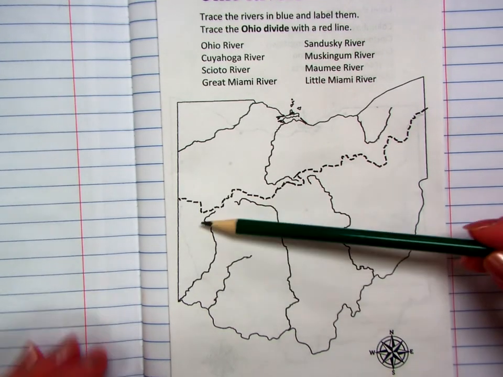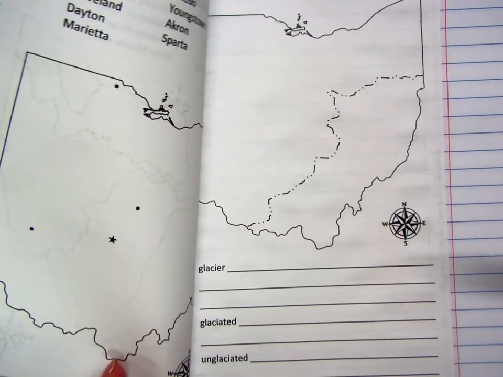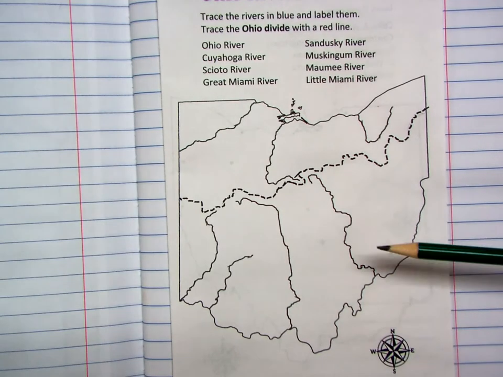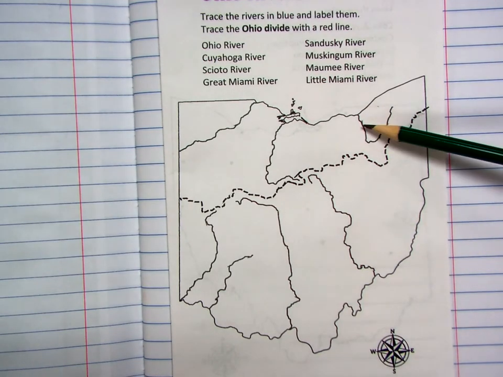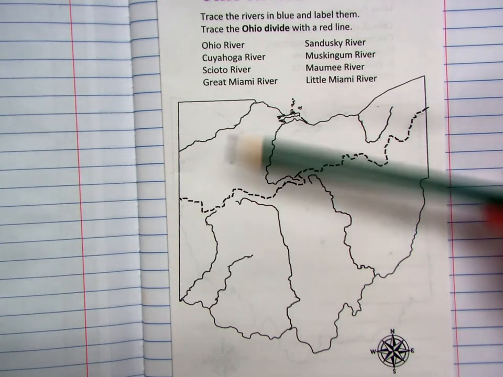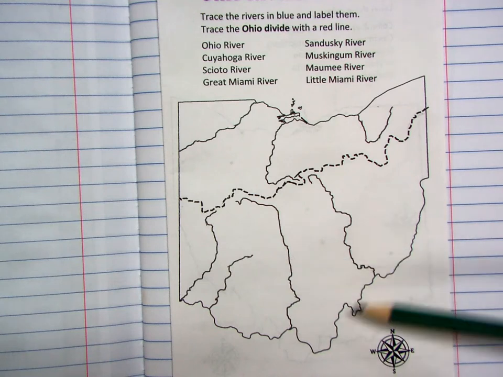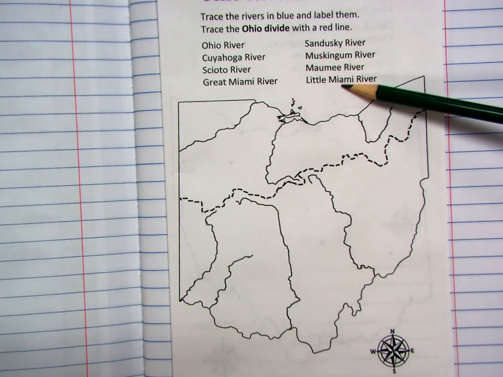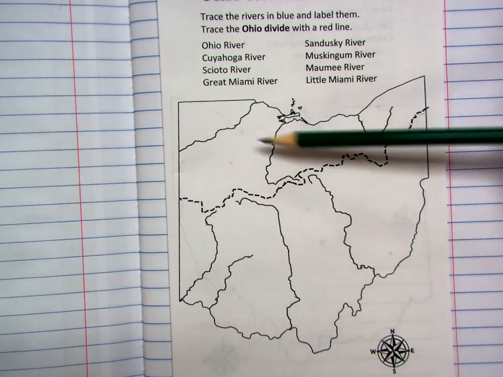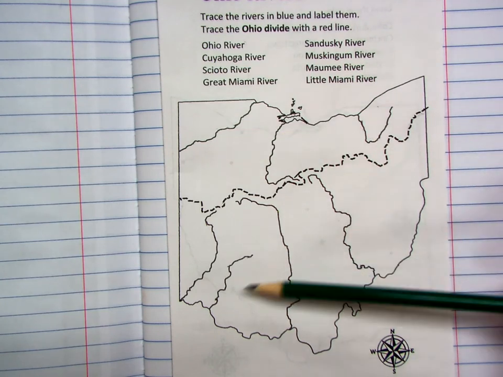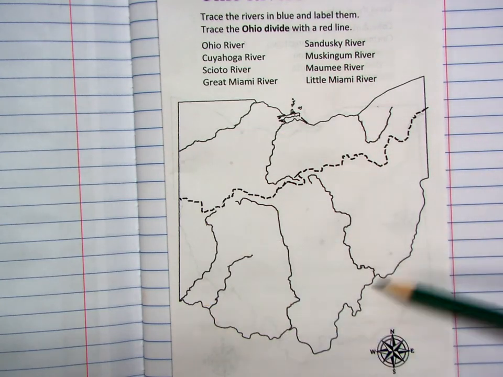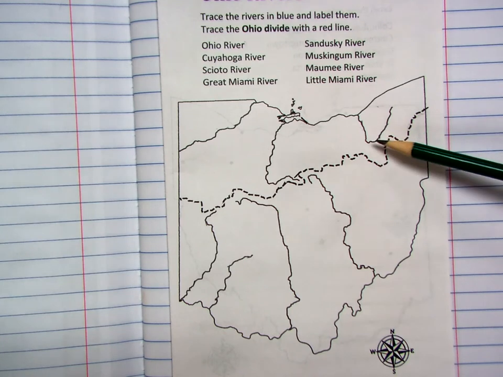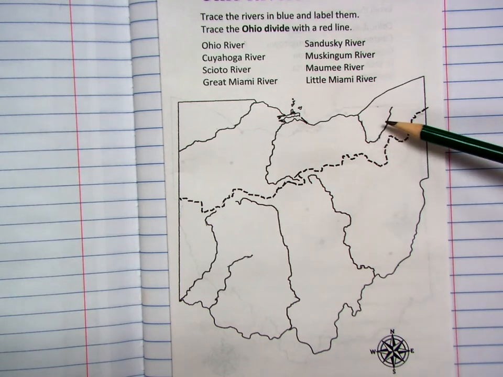Then you're going to trace each of these blue lines with blue colored pencil or blue gel pen. Don't use a marker or it will bleed through onto the other side. And then you're going to label each of these 1, 2, 3, 4, 5, 6, 7, 8 rivers with the correct names that match them. So there are 3 up here, there are 4 down here, and then there's 1 across the bottom. So label them as neatly as you can with these names.